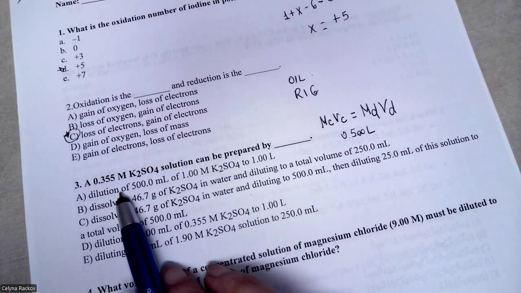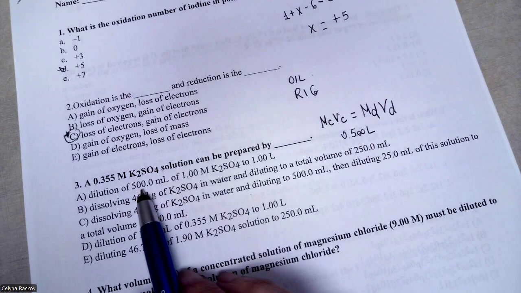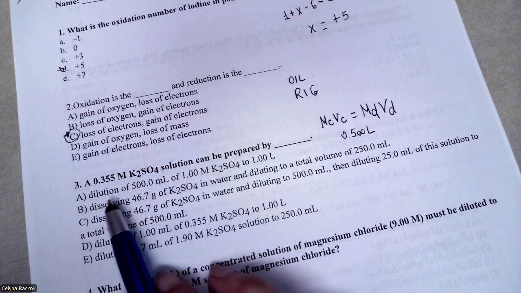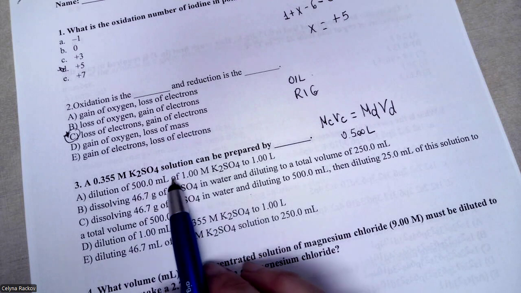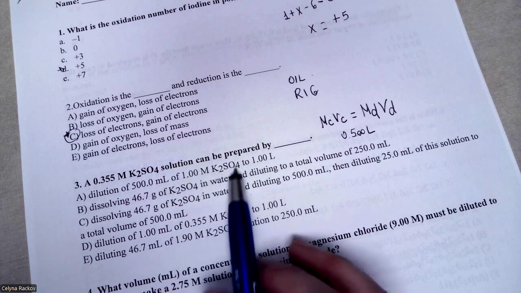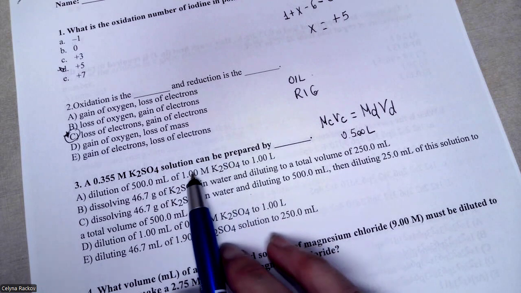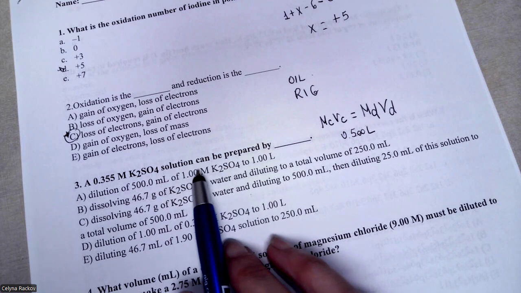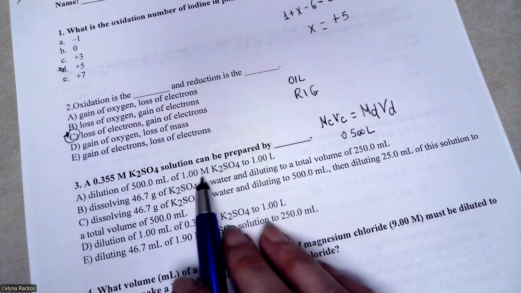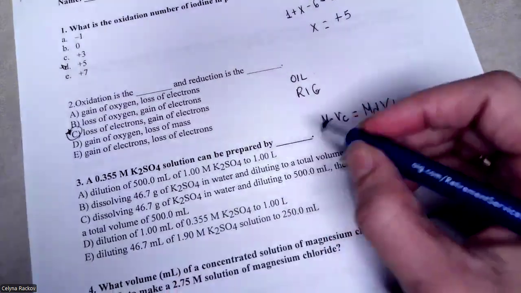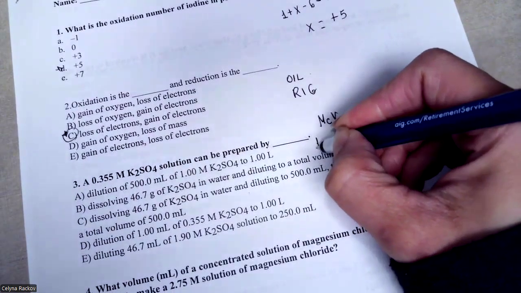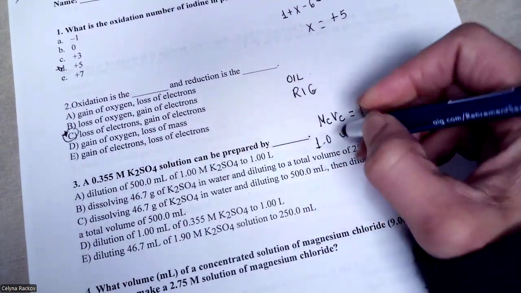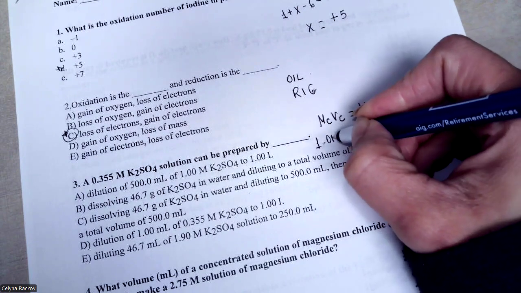And the dilution of 500 milliliters of 1 molar potassium sulfate. That means this 1 molar here is your MC because it's the concentrated one. So your MC is 1 molar, right?